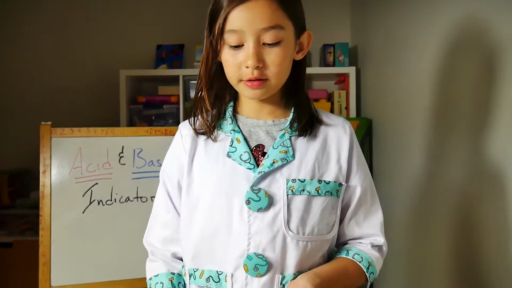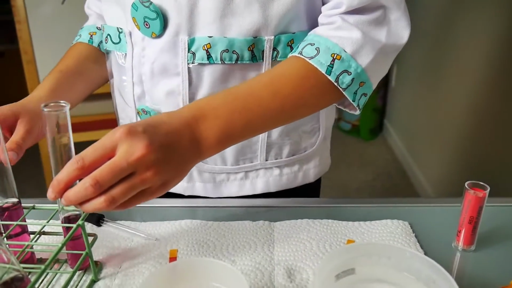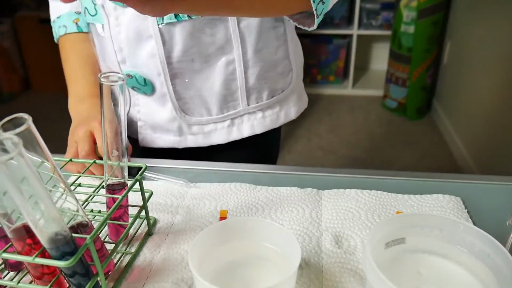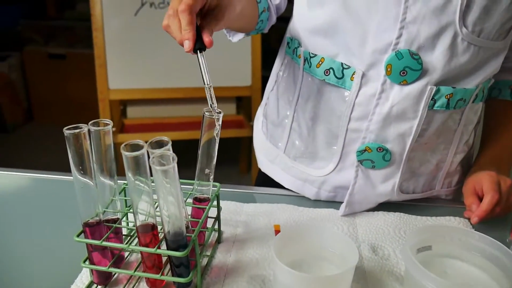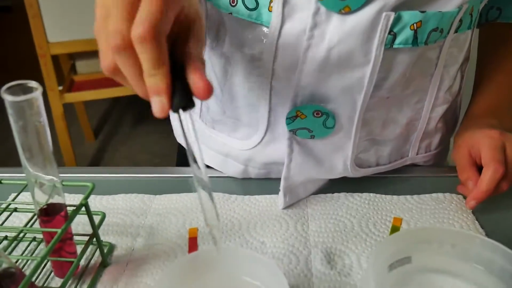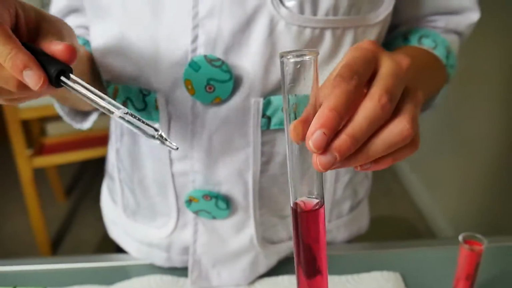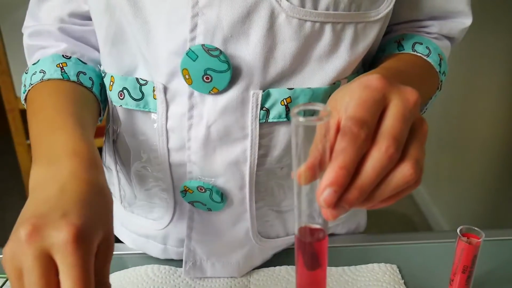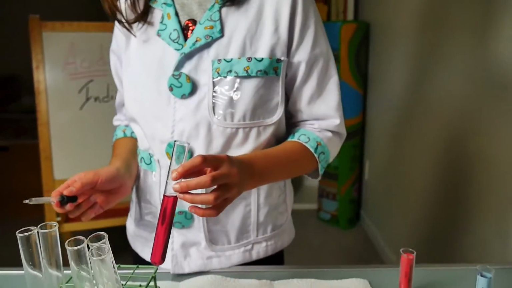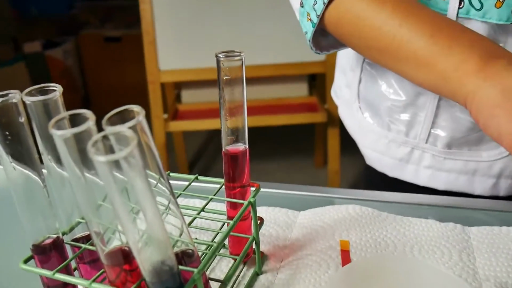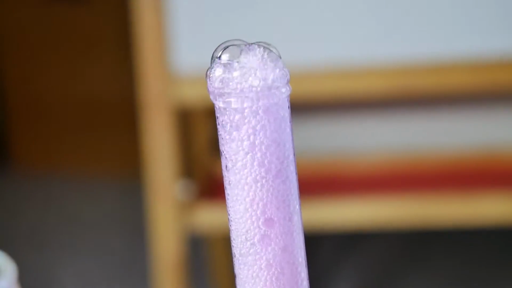We are going to put the vinegar and the base into one of these tubes. So now we are going to take vinegar and put it in. Let's do lots of vinegar. And as you know, it changes color. Now we're going to add baking soda water. And then it erupts purple bubbles.